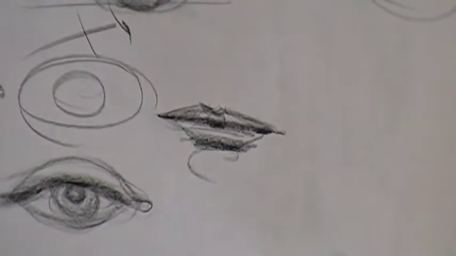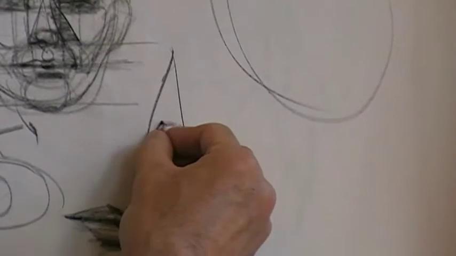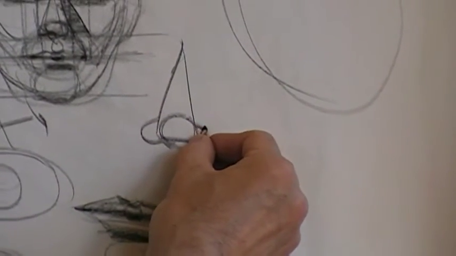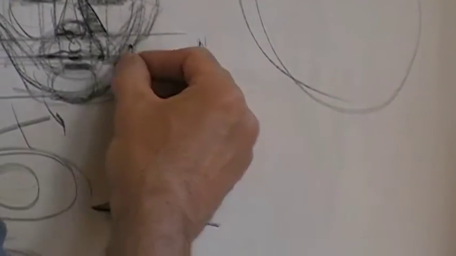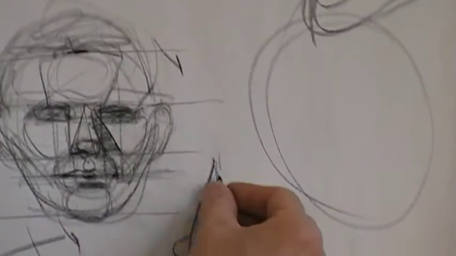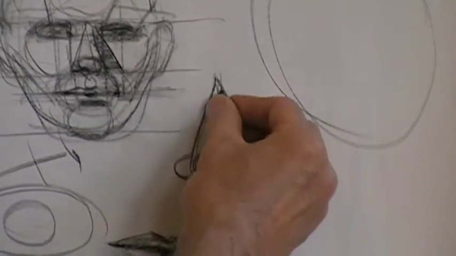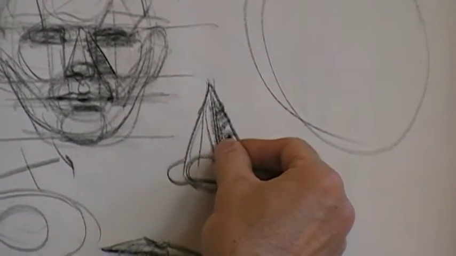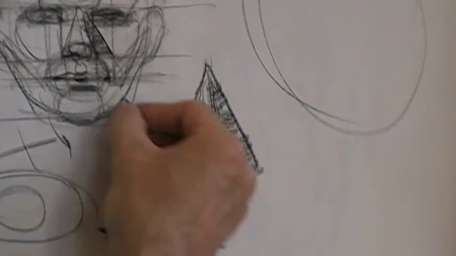Okay. A nose, basically sort of covered that from the front. Essentially, you start with a triangle, you put a ball on the end of it, and then you put the wings on it. Okay? And there's a couple side planes, and again, depending on the lighting conditions, if the light's coming from the left and from above, the side plane away from the light is in shadow, and usually it casts a shadow on the cheek. And that's a fairly common condition that you're going to see.